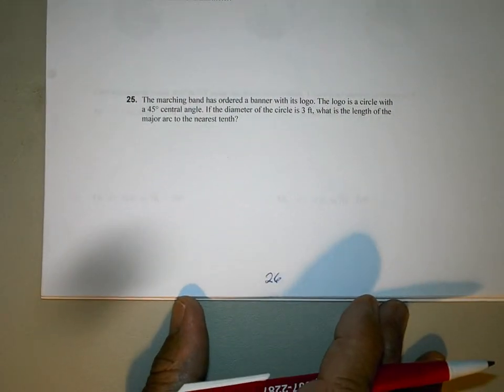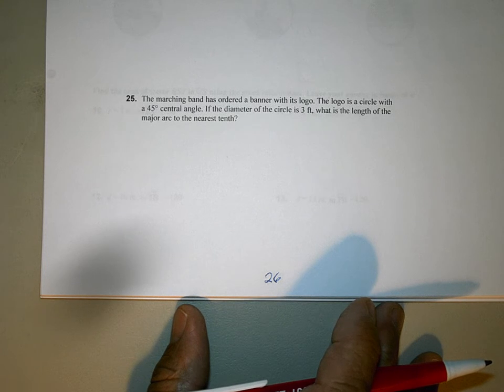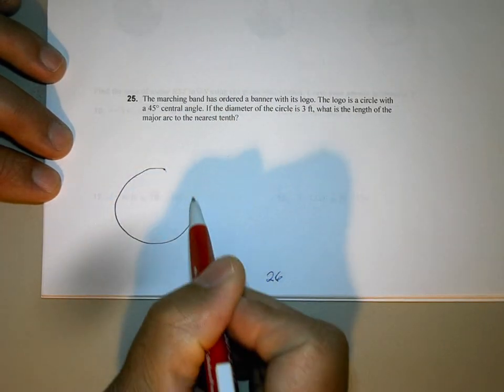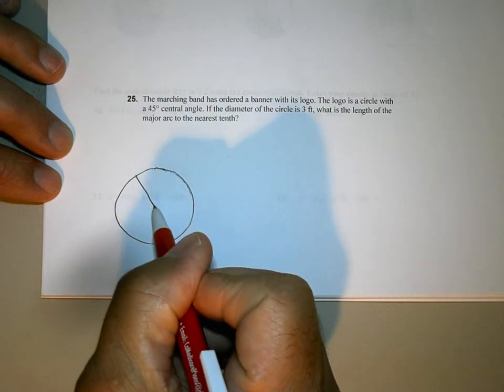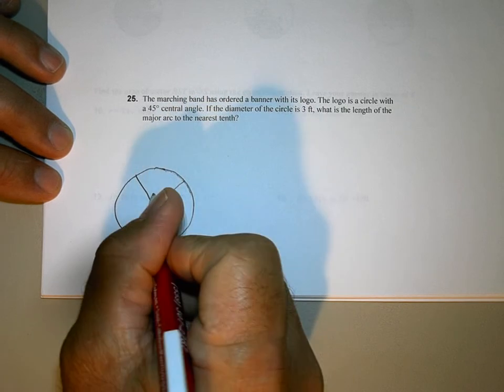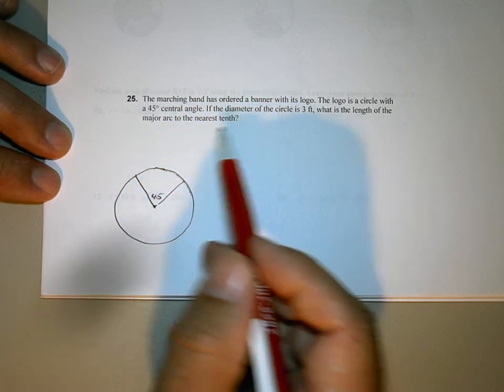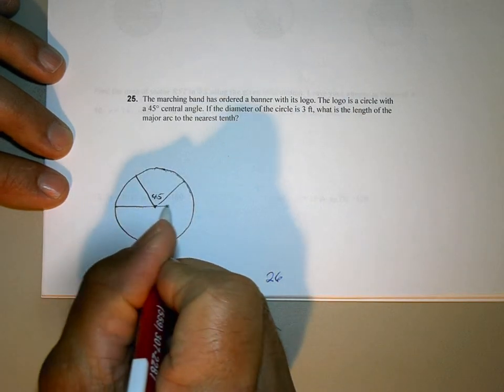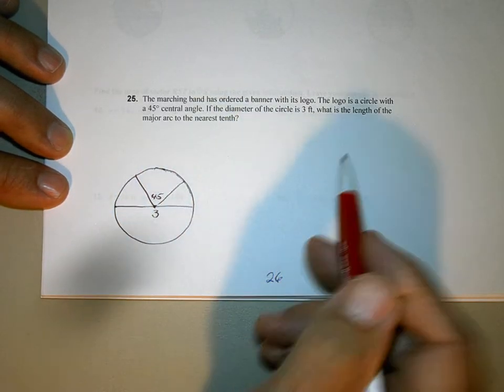The marching band has ordered a banner with its logo. The logo is a circle with a 45-degree central angle. If the diameter of the circle is 3 feet, what is the length of the major arc? Okay, so what we're talking about here, we got a logo with a central angle. Let's say it goes here. Okay, and a central angle of 45 degrees. That's not too bad. If the diameter of the circle is 3 feet, and say we'll put a diameter in there of 3 feet, what is the length of the major arc?